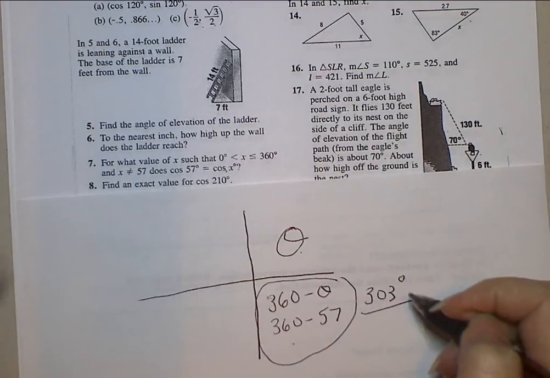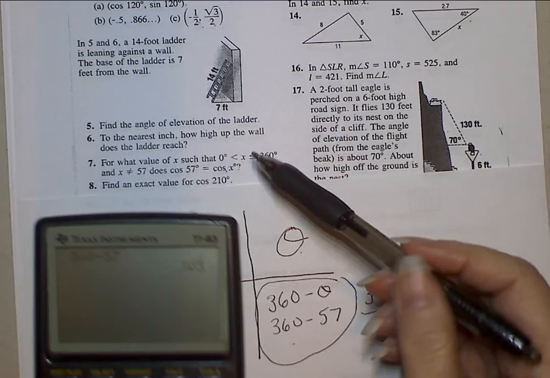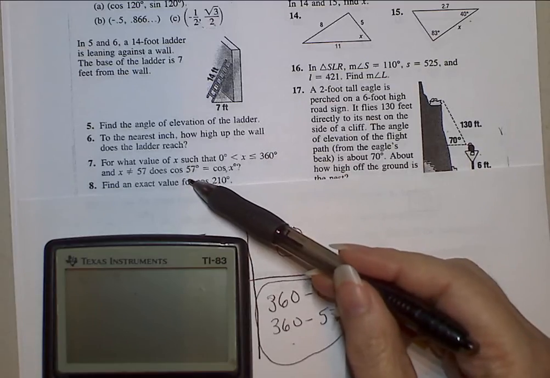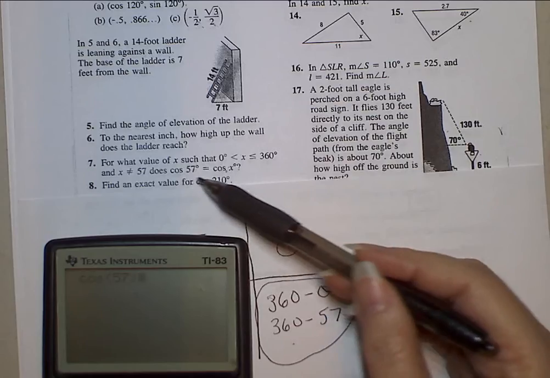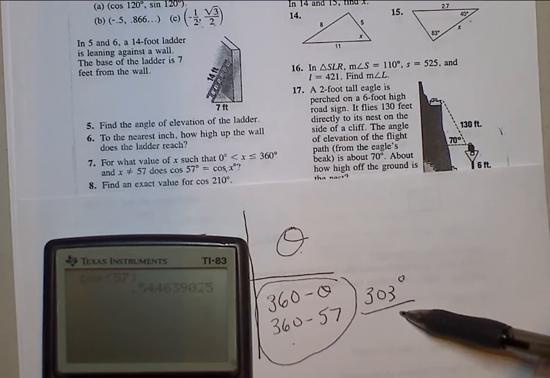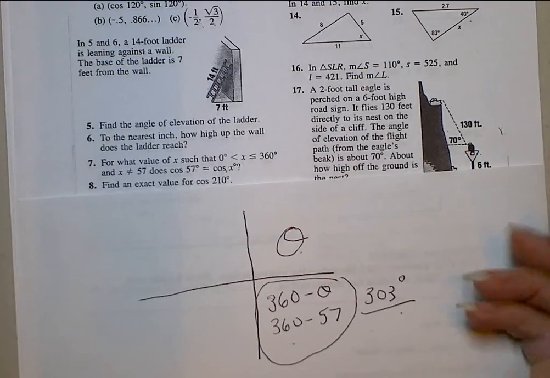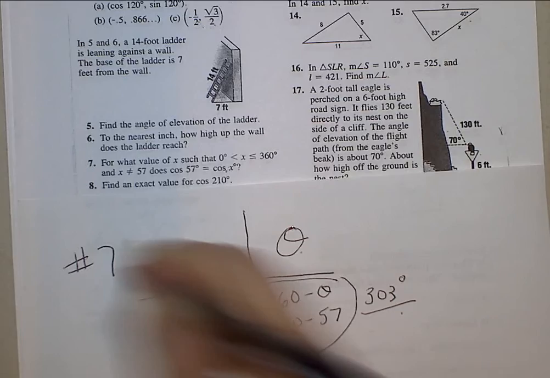You can always check. It said cosine 57, and that gives me that, and then do cosine of 303, and it also gives me that. So that is correct. That was number 7. Then I was asked to do number 8.